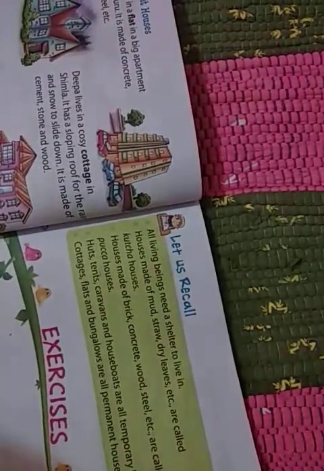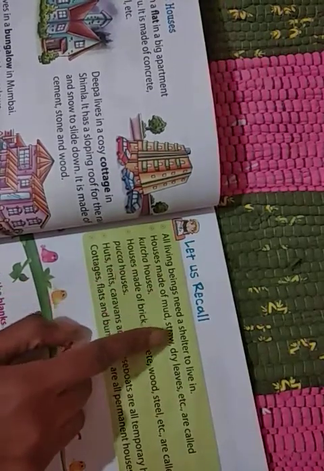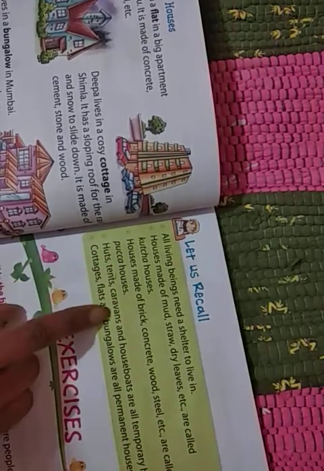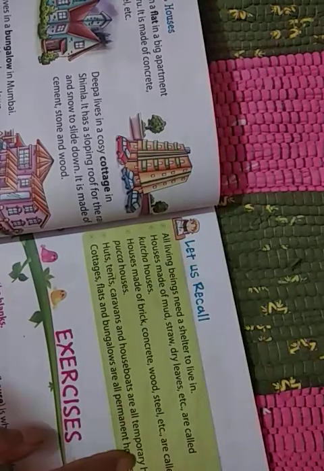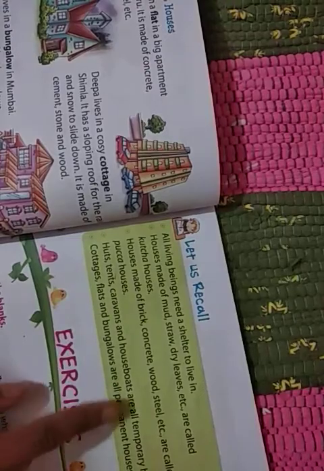Now we will see the recall of this lesson, types of houses, lesson number 11. All living beings need a shelter to live in. Houses made of mud, straw, dry leaves, etc. are called kacha houses. Houses made of brick, concrete, wood, steel, etc. are called pakka houses. Huts, tents, caravans and houseboats are all temporary houses. Cottages, flats and bungalows are all permanent houses.